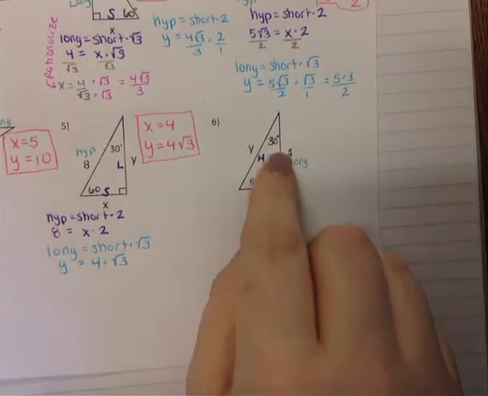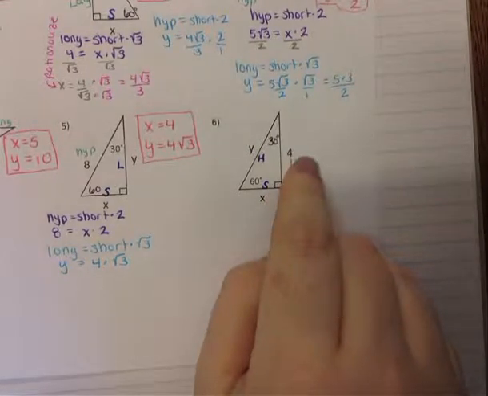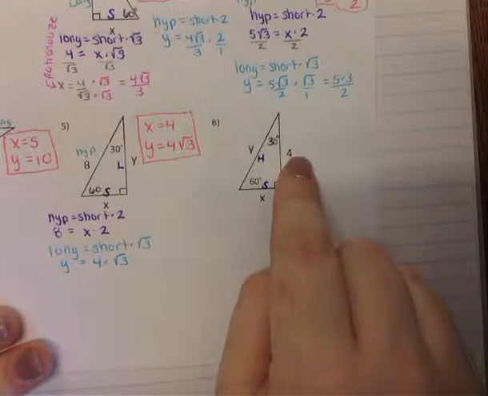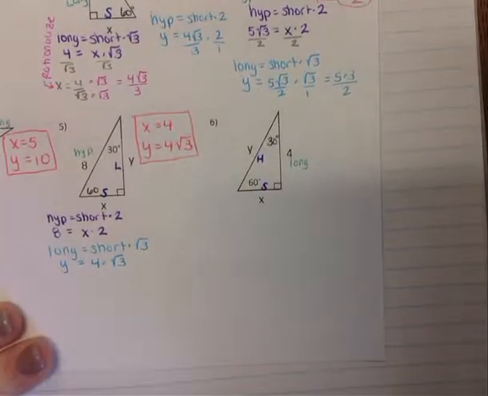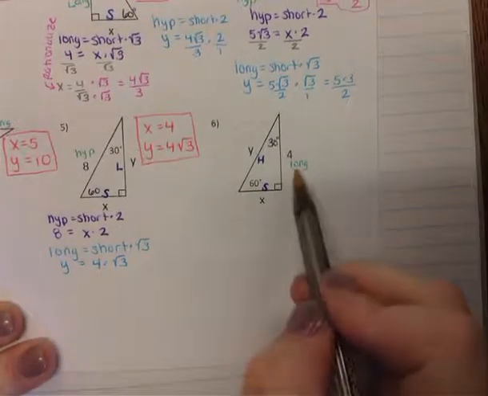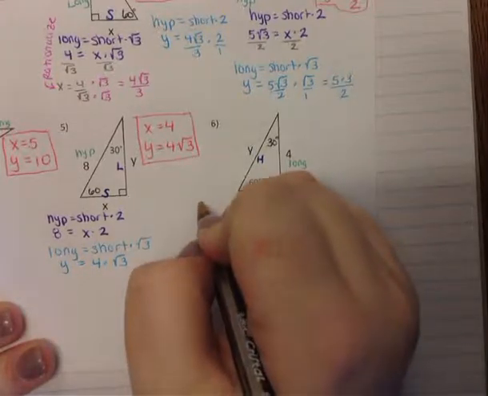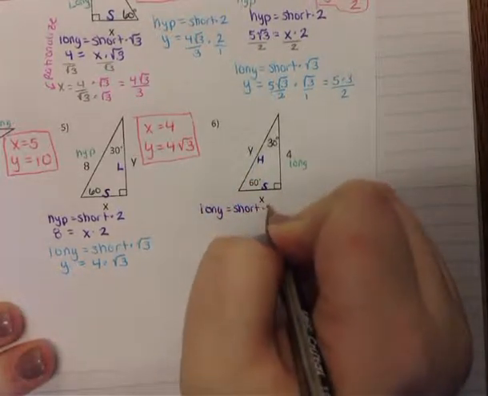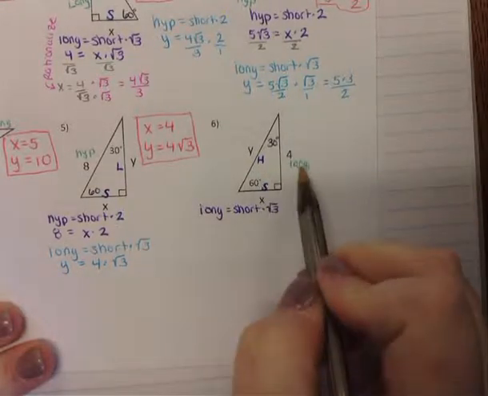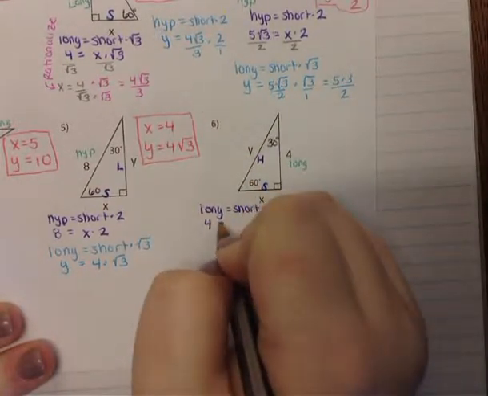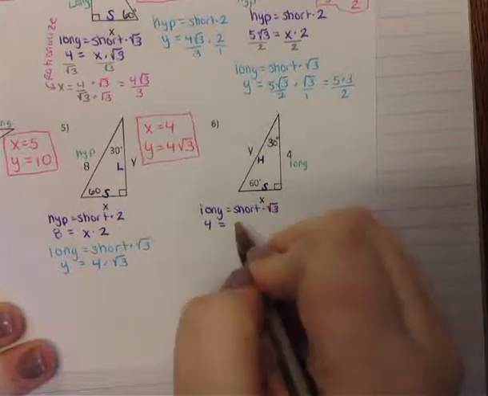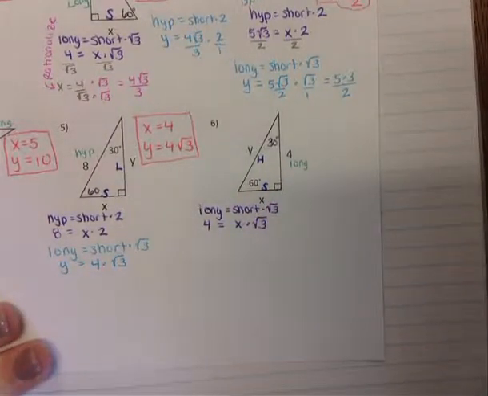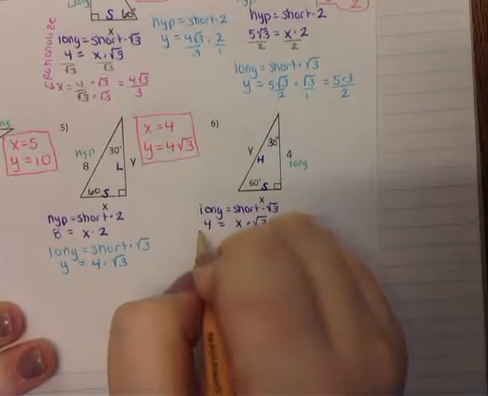So in this case, we have the long leg, and it does not have a square root of 3 in it. Therefore, this will be a little more complicated. We'll most likely have to rationalize. So we focus on long leg. So our long leg is equal to your short times the square root of 3. Our long leg is 4. Our short is represented by x, and then we multiply by the square root of 3. So we do have to divide by the square root of 3 in this case.